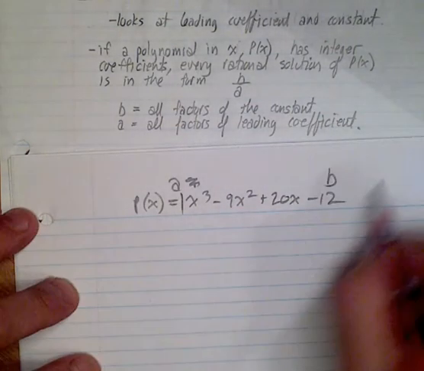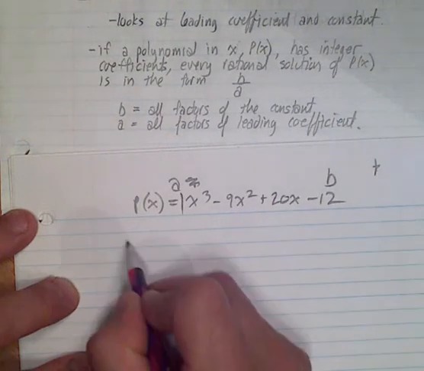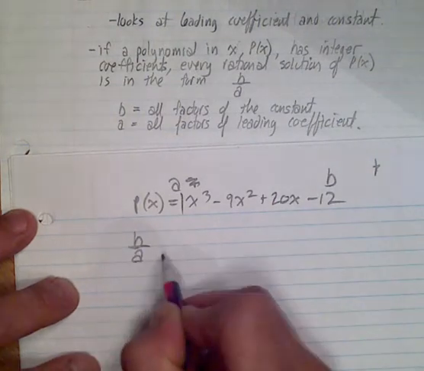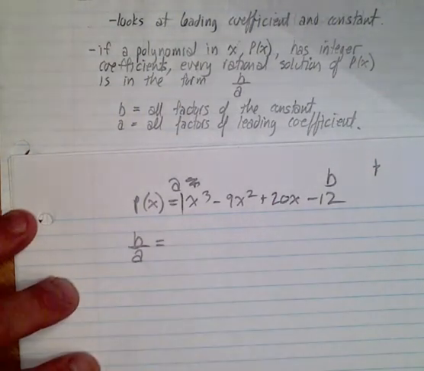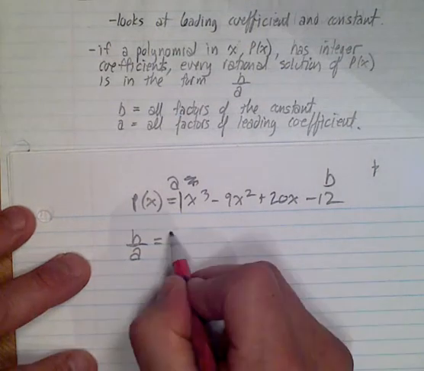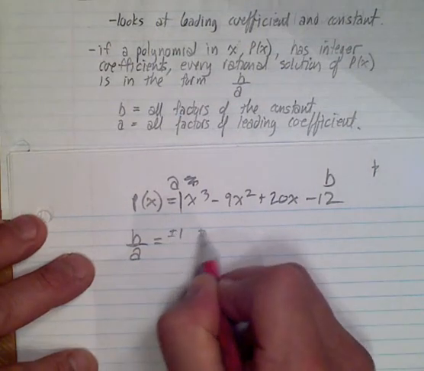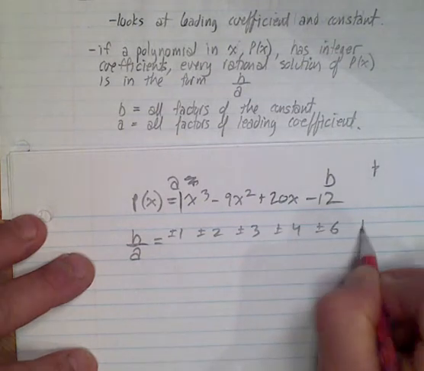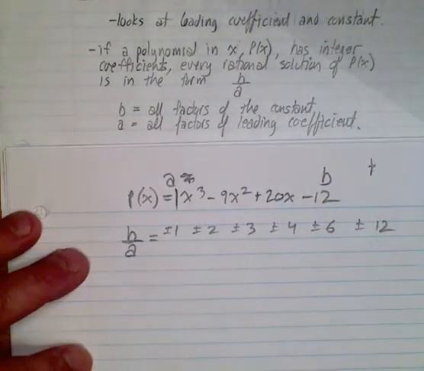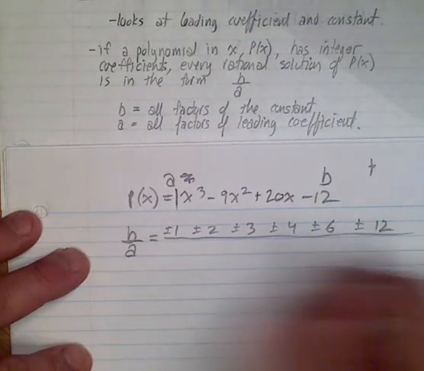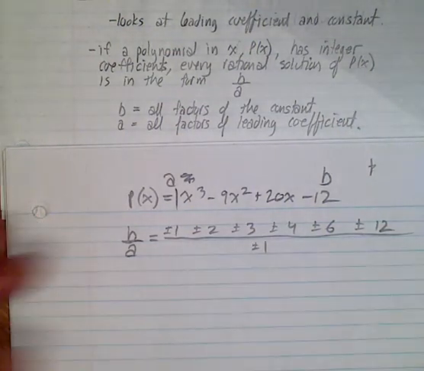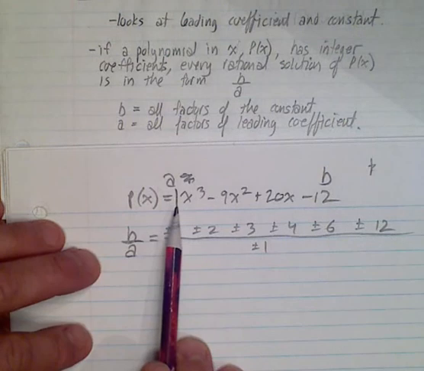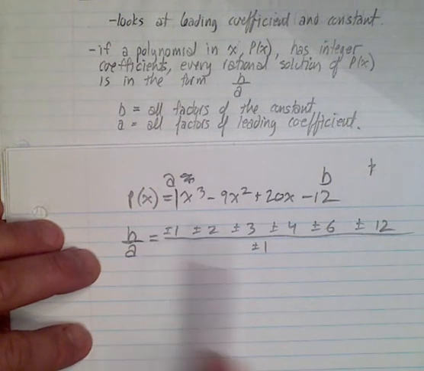So if I put all my b's over a's, right, because it says all your b's over a's, you take plus or minus 1, plus or minus 2, plus or minus 3, plus or minus 4, plus or minus 6, plus or minus 12. Those are all the factors of 12. Now, what are all the factors of a? Well, that's just plus or minus 1. So again, when you have a leading coefficient of 1, it becomes pretty darn easy, right? Because it's just all the factors of the constant.